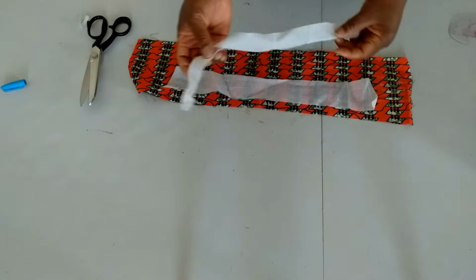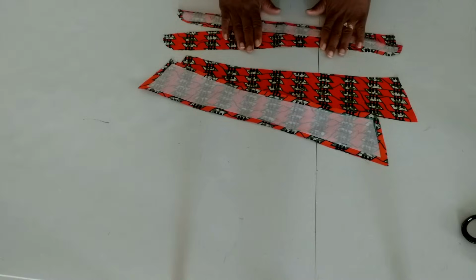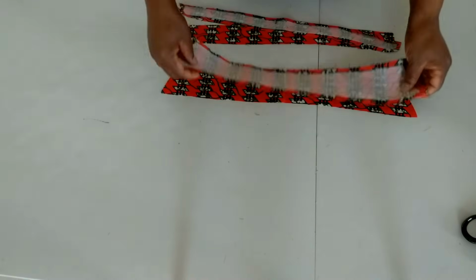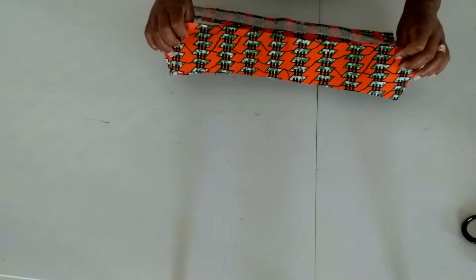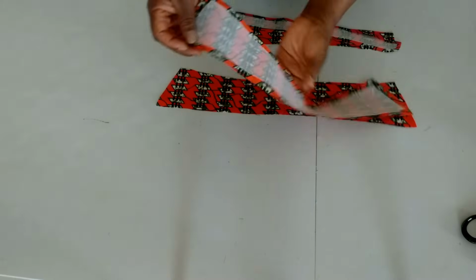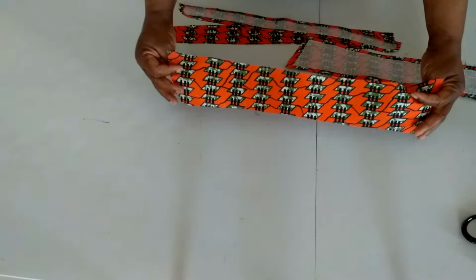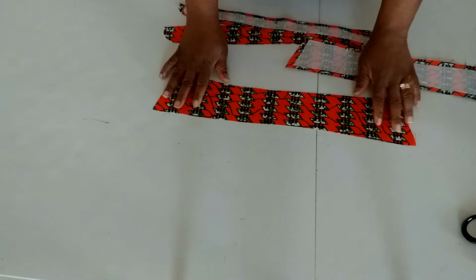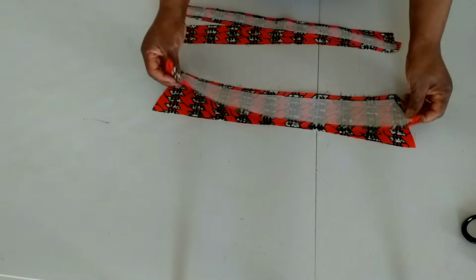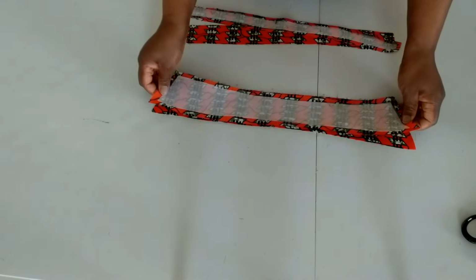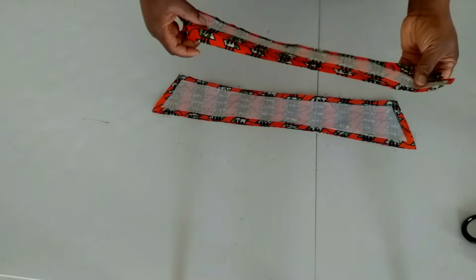I'll do the same on the collar stand. This is the collar and this is collar stand. I have two of these. One with interfacing and one without. This is the right side of the fabric. I'll use this to cut out this. Right side together. I did the same on this.